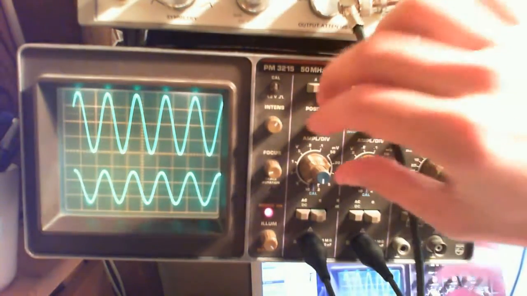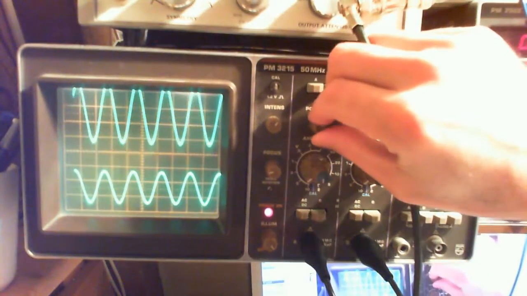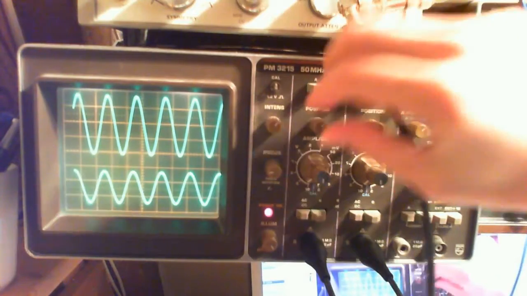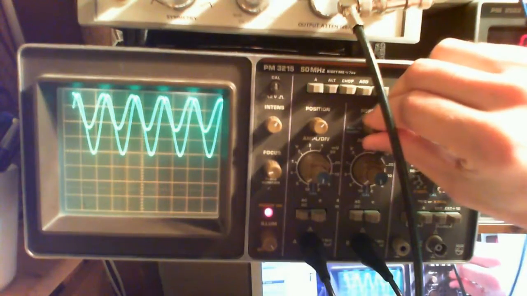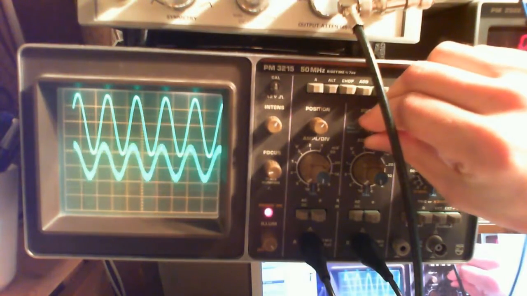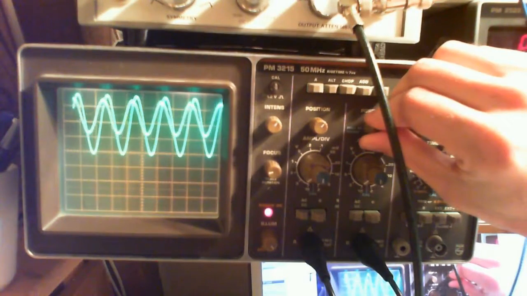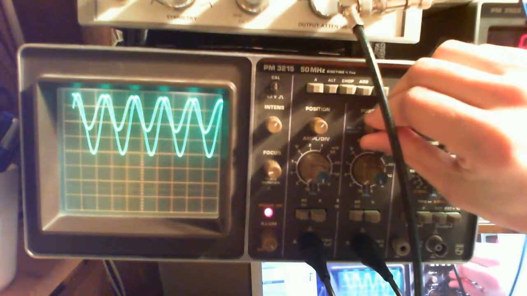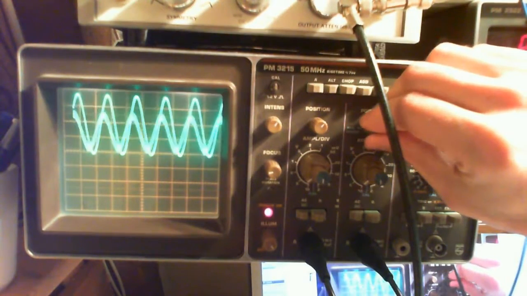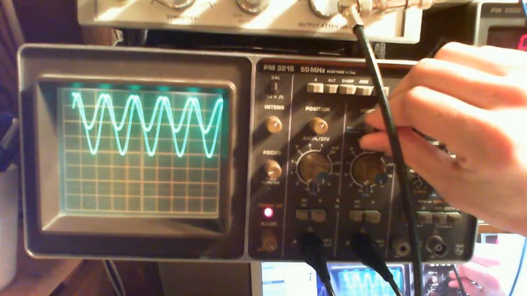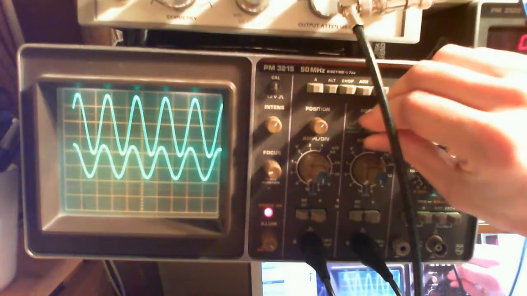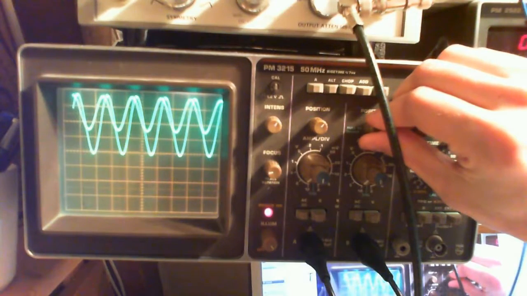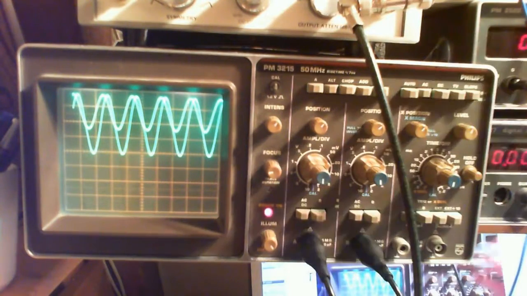So if you compare the two signals, you see that the output signal is actually leading the input signal. The output signal, which is this one, which is moving, is actually leading the input signal.